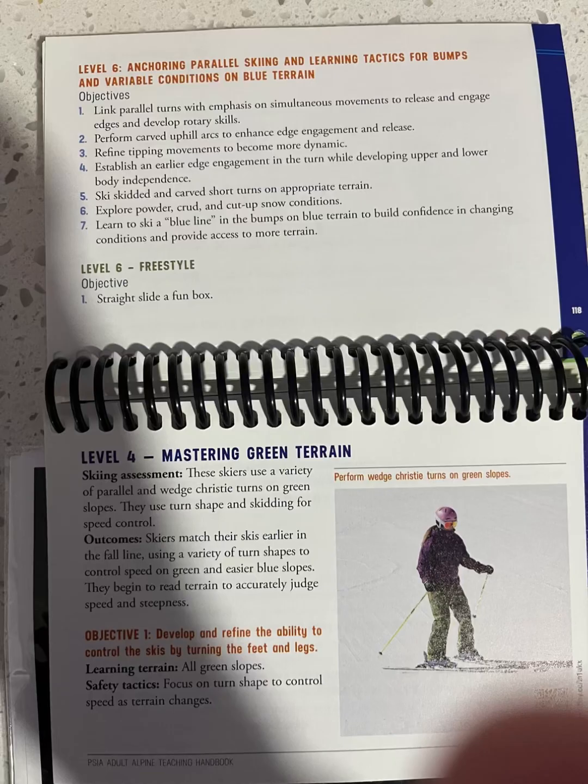Explore powder, crud, and cut-up snow conditions. Learn to ski a blue line in the bumps on blue terrain to build confidence in changing conditions and provide access to more terrain. Level 6, freestyle.